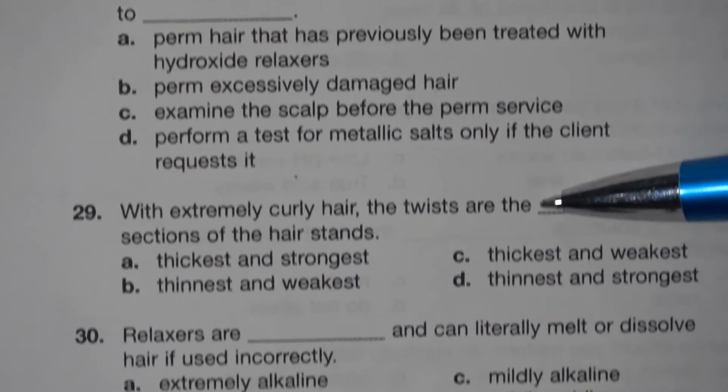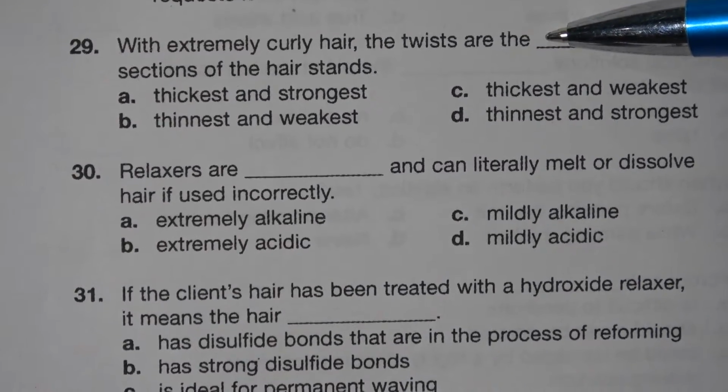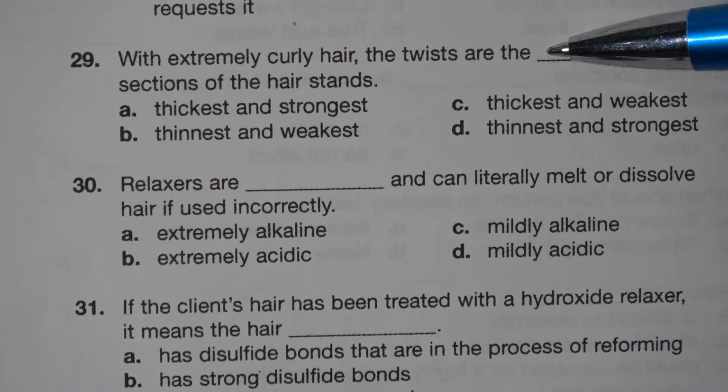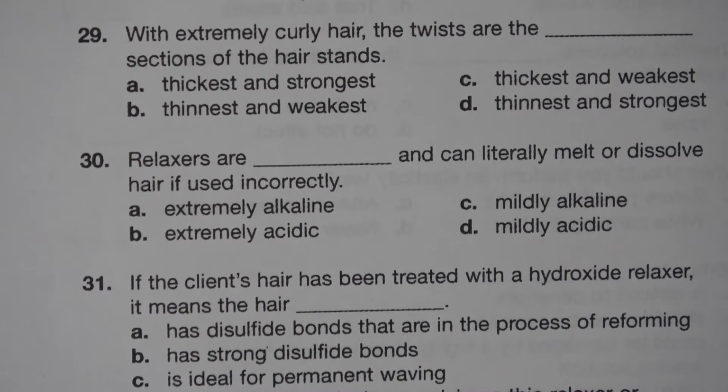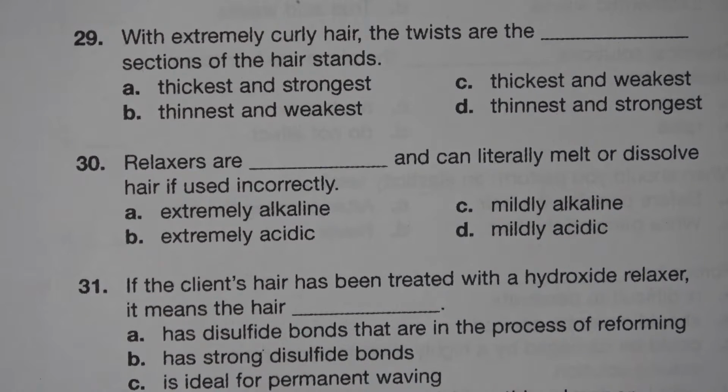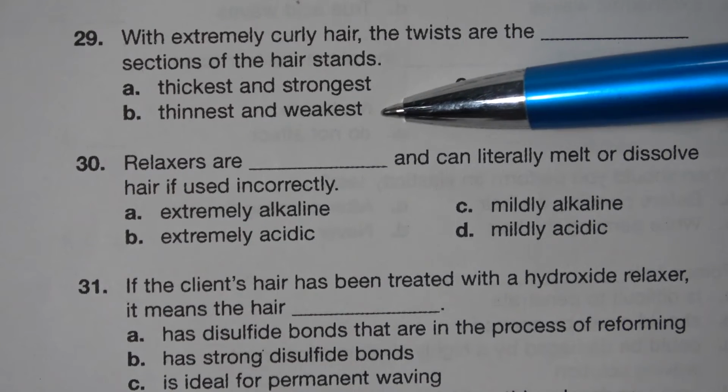Number 29. With extremely curly hair, the twists are the blank sections of the hair strands. Is it A, thickest and strongest, B, thinnest and weakest, C, thickest and weakest, or D, thinnest and strongest? And your correct answer is B, thinnest and weakest.